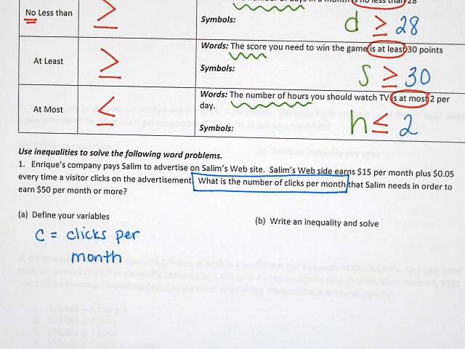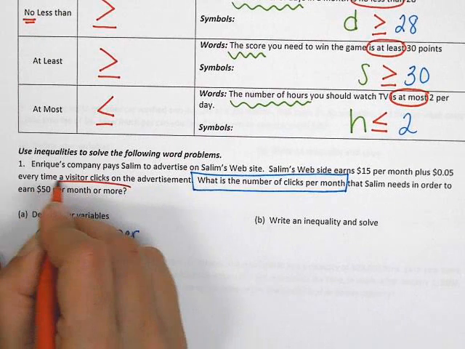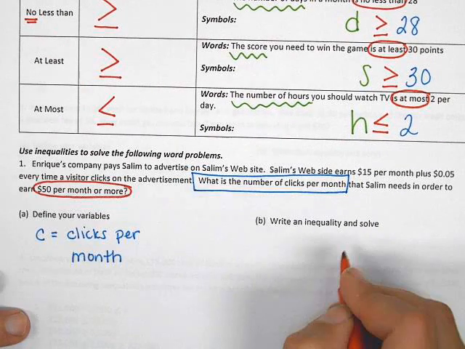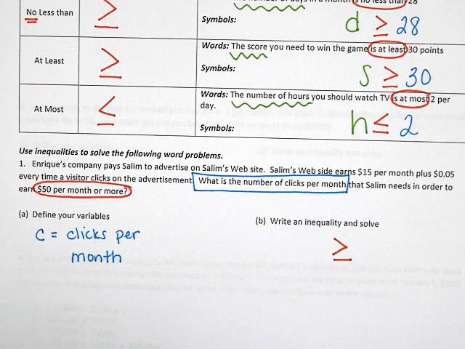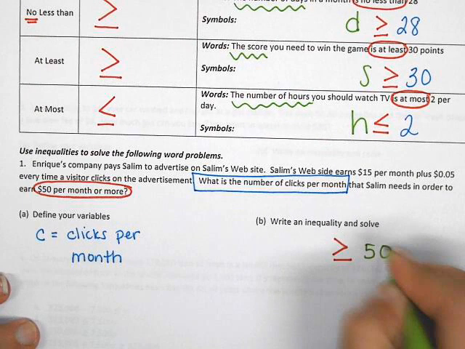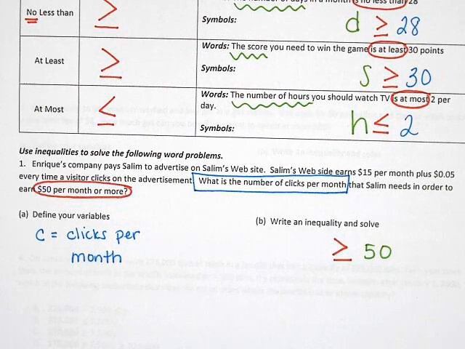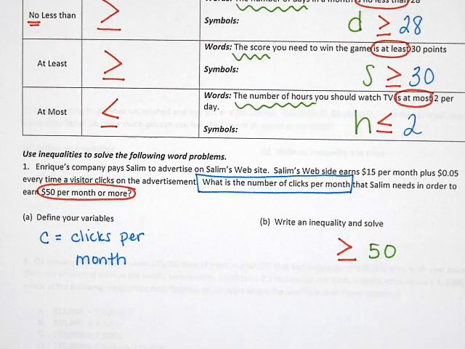Now we want to earn $50 per month or more. So if I want to earn this much or more, that means more than or equal to $50. Now let's figure out how I earn my money. It says I earn $15 per month. That's a one-time thing.